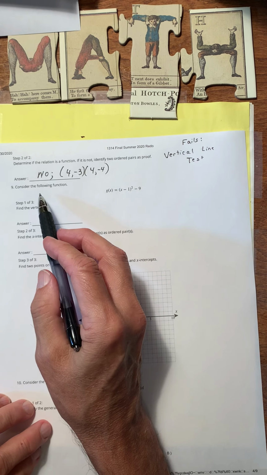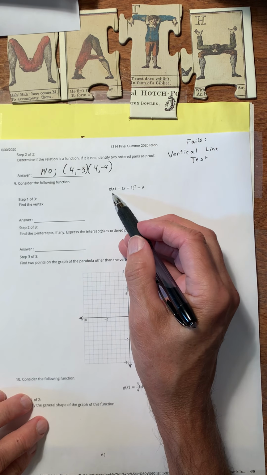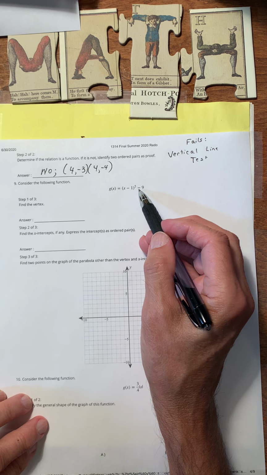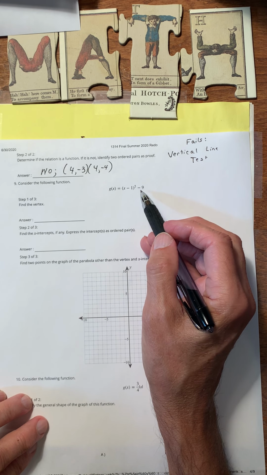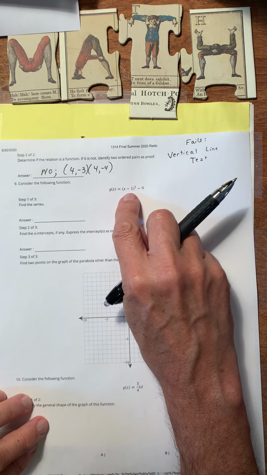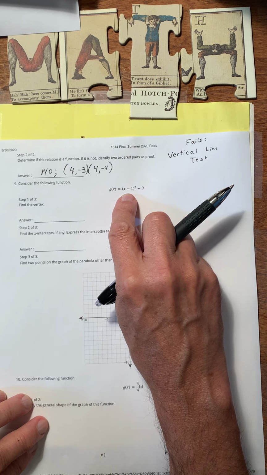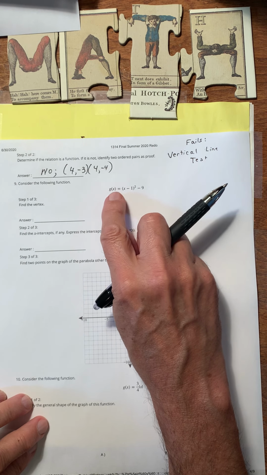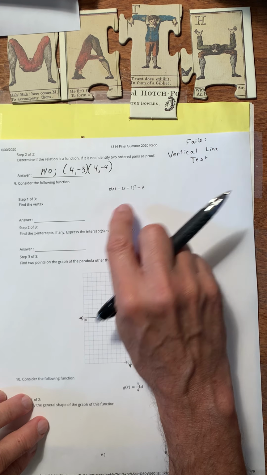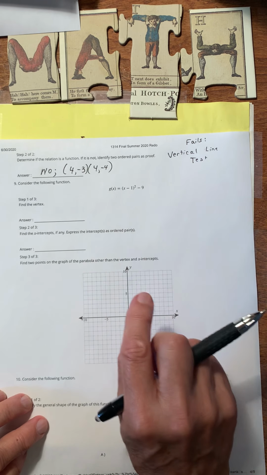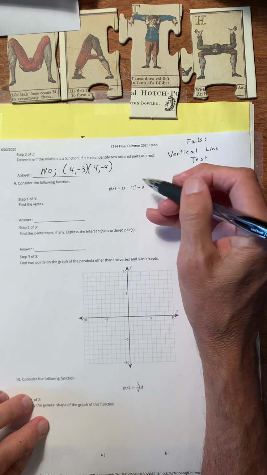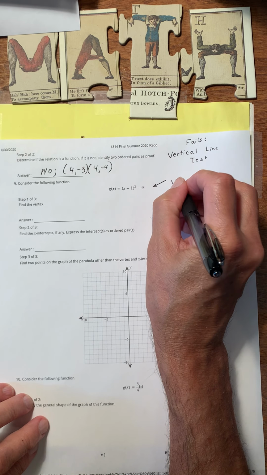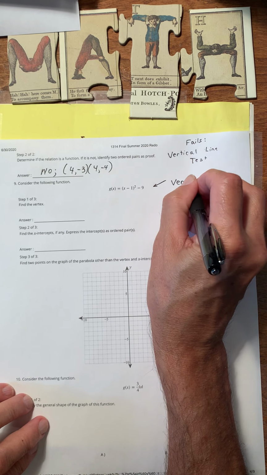All right. Consider this function. g of x equals (x minus 1) in parentheses squared minus 9. Now, in simpler form, this is the quadratic function g of x equals x squared. It's been transformed a little bit, but that's okay. And the reason it's okay is that this is in vertex form.